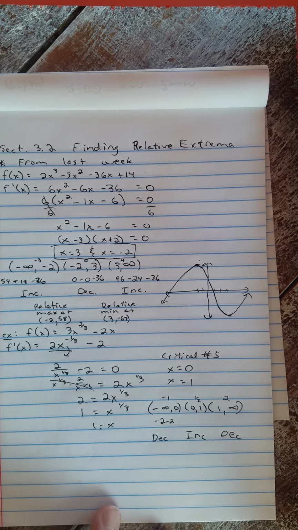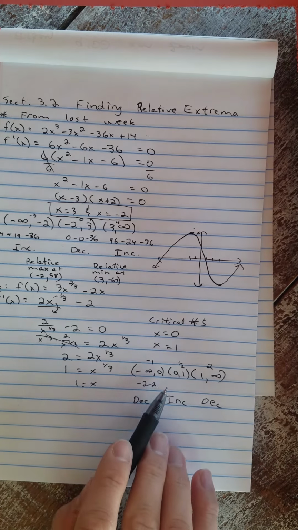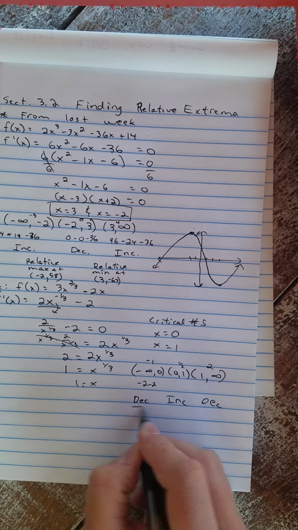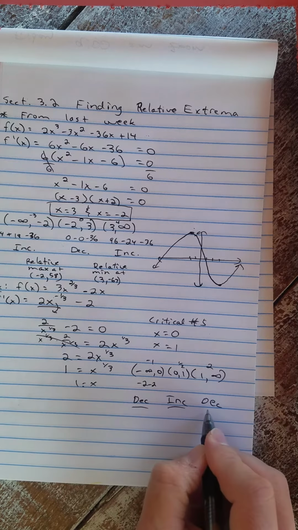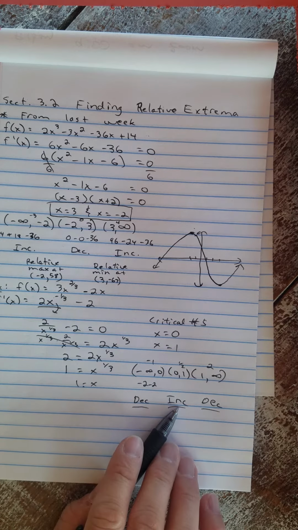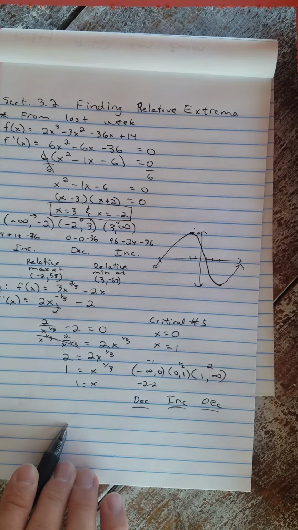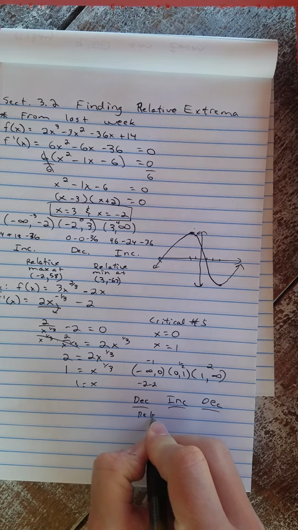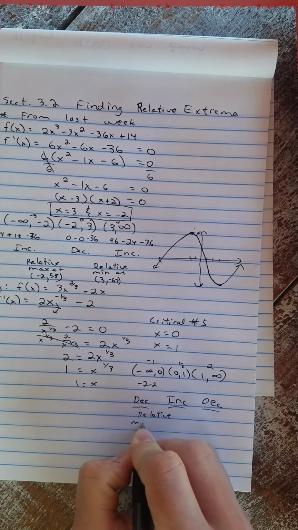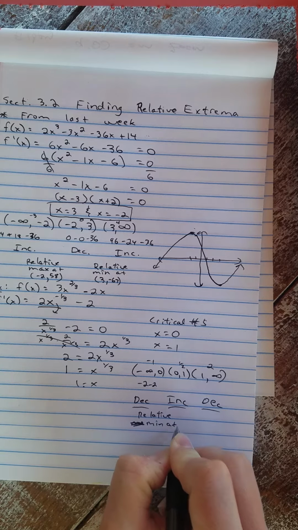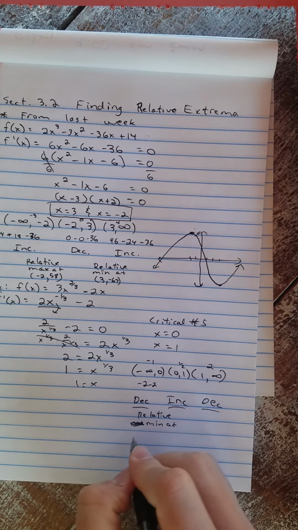The only extra thing that we're going to do today is we're going to identify what these numbers mean, what a decreasing to an increasing to a decreasing graph means. So if the graph is going down and then it goes up, so down, up, that means this is a minimum. That is a relative min, at, and then we actually get our coordinate.